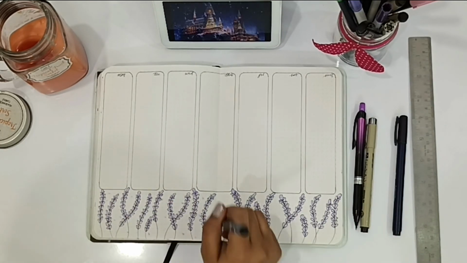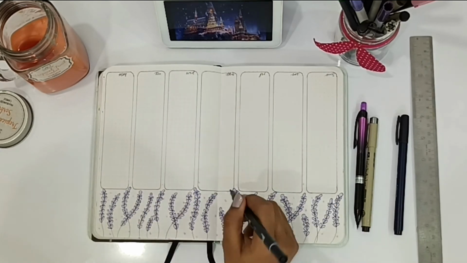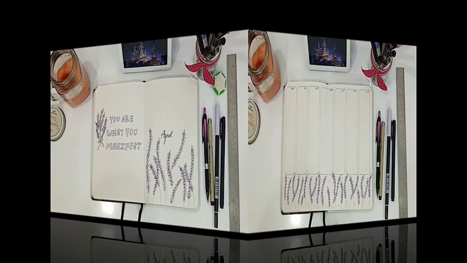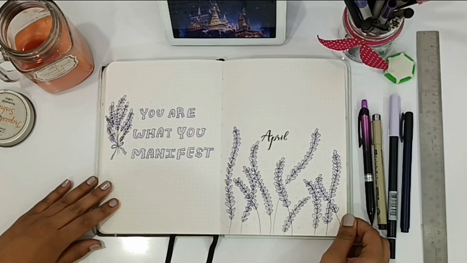Lastly, for some finishing touches, I drew random petals all around the lavenders, which pulls it all together. Here's the final flip through, and that's it for today's video.